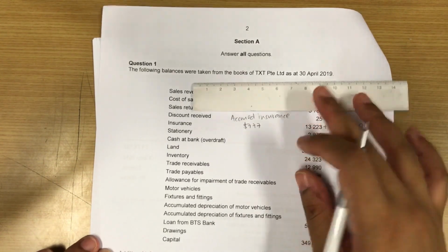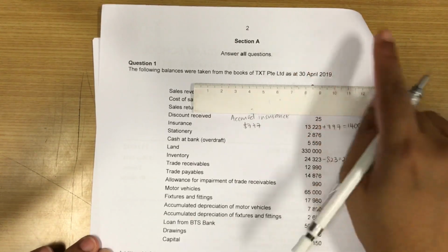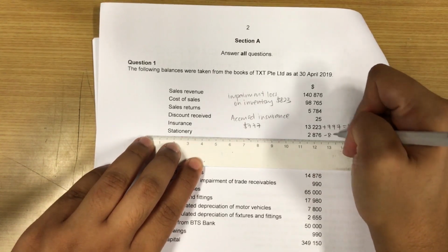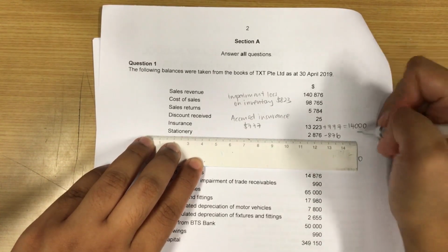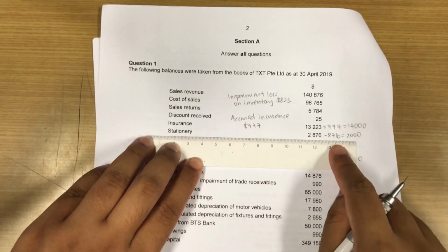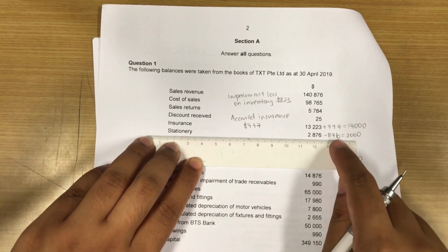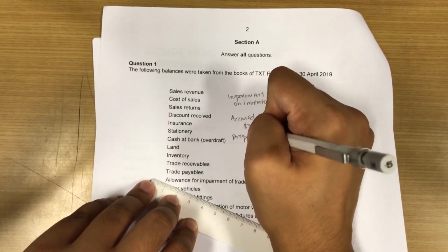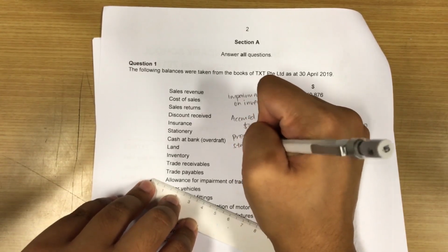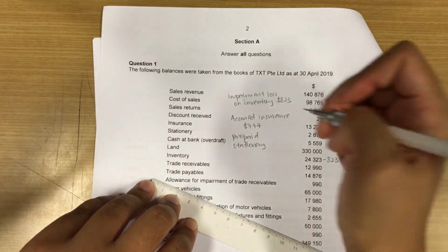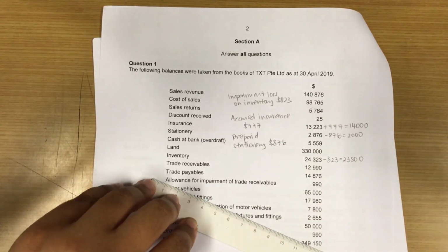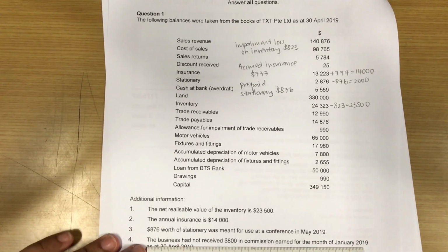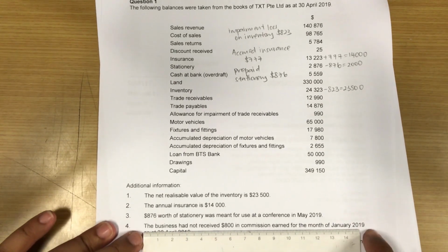The next one, $876 worth of stationery was meant for May. We are now in April. If it's meant for May, that means it's meant for the next financial year. So out of $2,876, $876 has to be taken out. This means that we have paid for it, but we have not used it yet. And this is what we call a prepaid stationery expense, and this is $876.